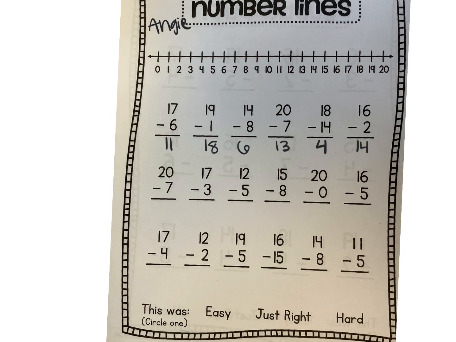The next one is 20 minus 7. So put your pencil on 20 and hop back 7. But we already did that one. Do you see that? We did it here. So we actually don't have to do that one again. We can just write 13.